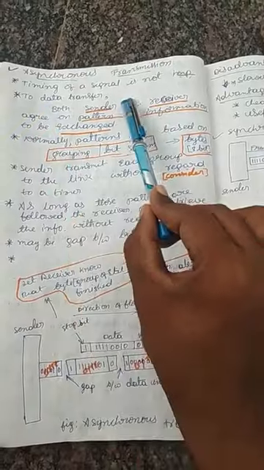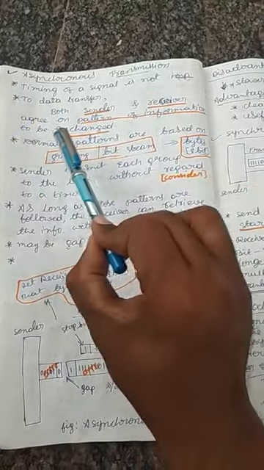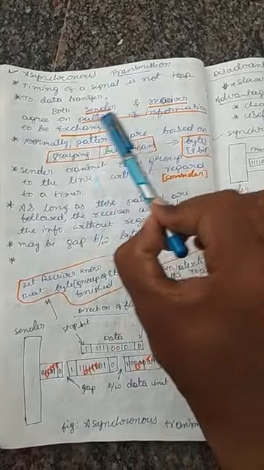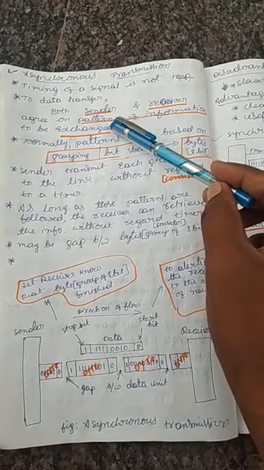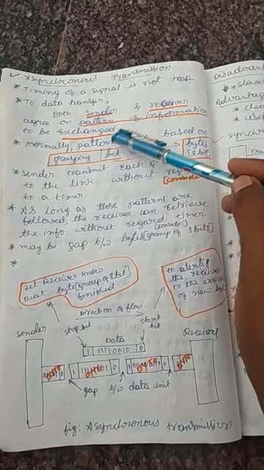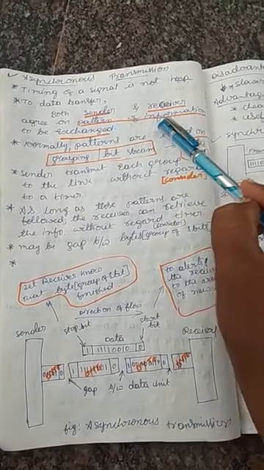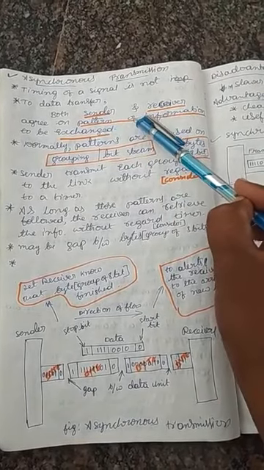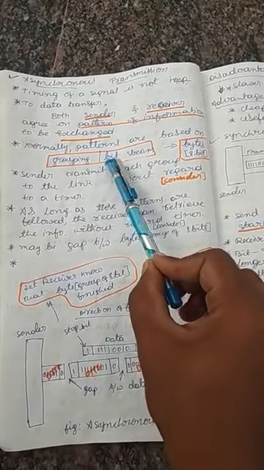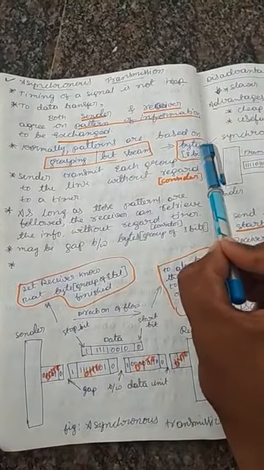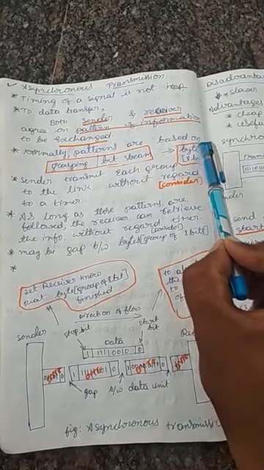For data transfer, both sender and receiver agree on a pattern of information to be exchanged. Pattern means how we are going to send the data, bit by bit or byte by byte. What is meant by byte? Byte means a collection of 8 bits.